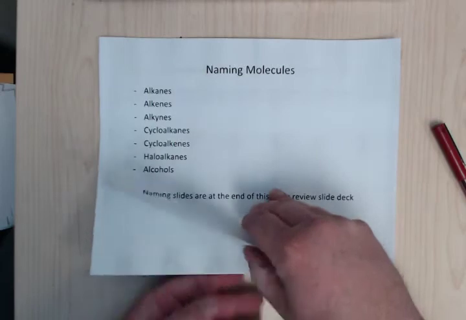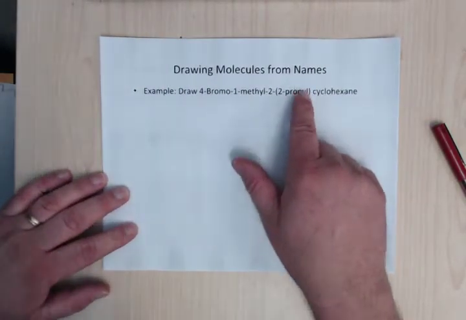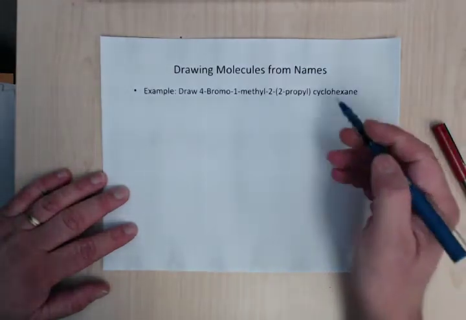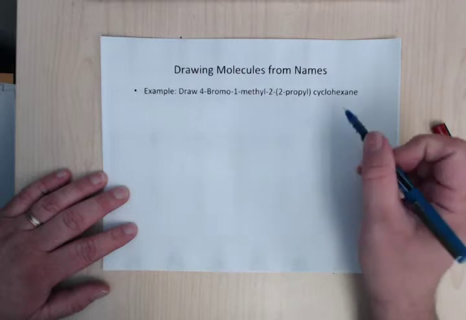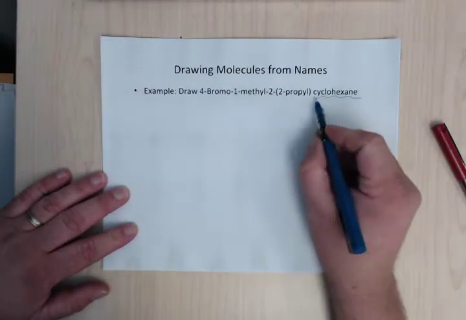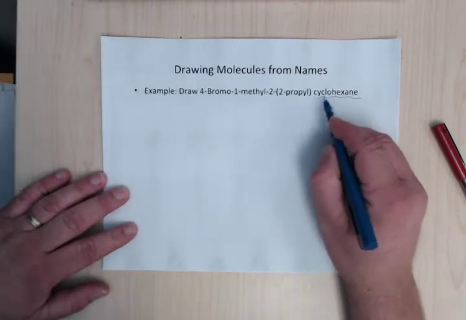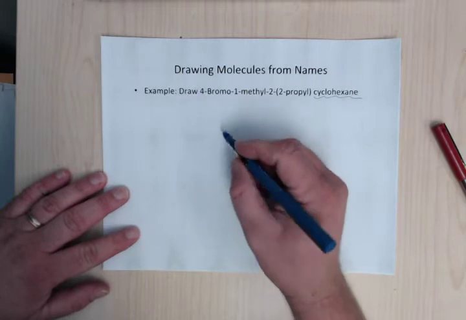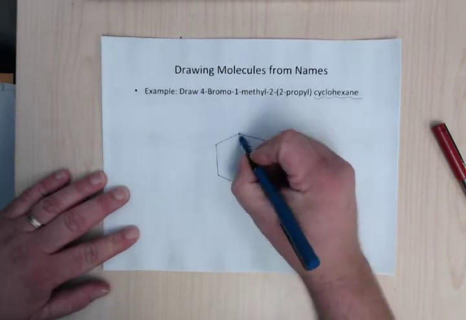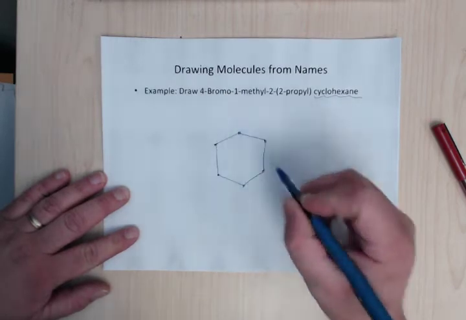Now you will get a couple that are going to be drawing the molecule from the name. This is the only time you're going to see this, but I did want to practice this a little bit. The best way to do this is to start with the main chain. So you have cyclo and hexane. A hexane is 6, and cyclo means it's cyclic. Go ahead and put that there. You can put in your dots, which always makes it a little easier.